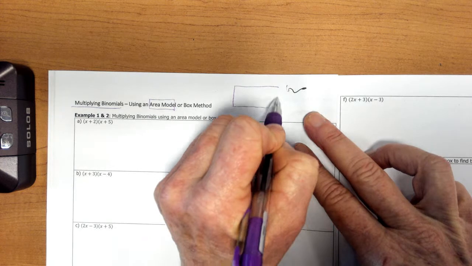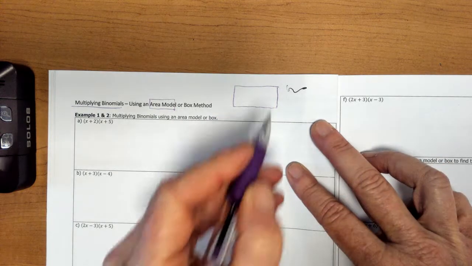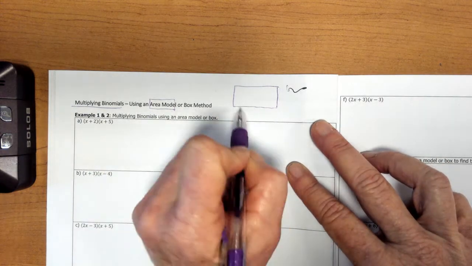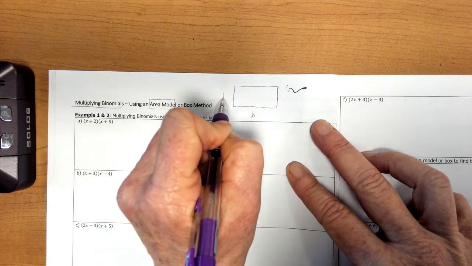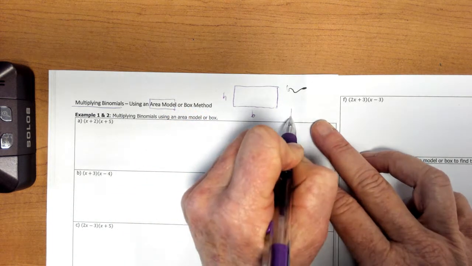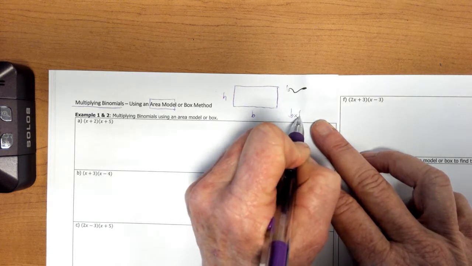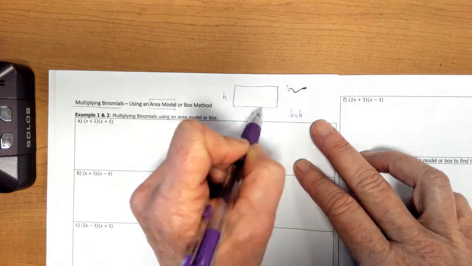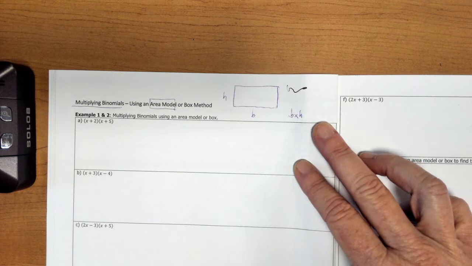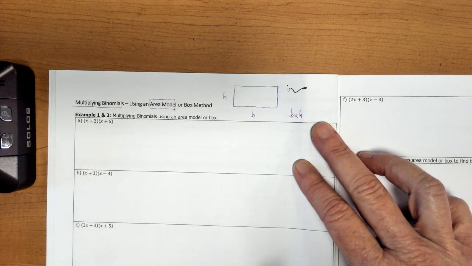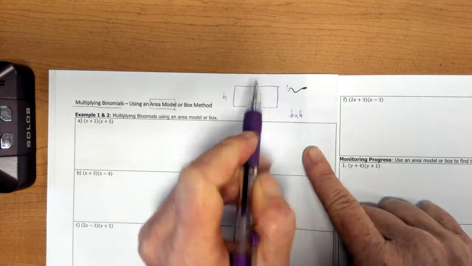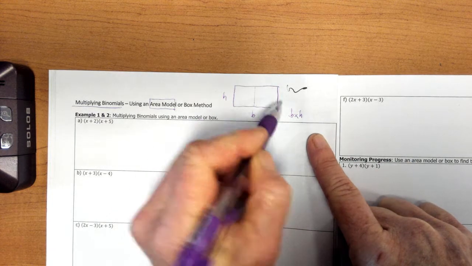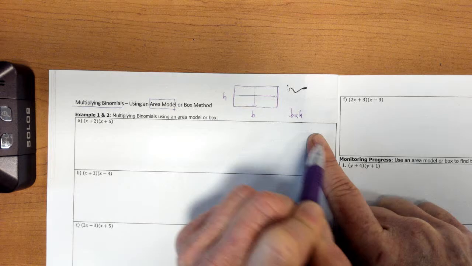And that rectangle, obviously, we're going to find the area. So how do I find the area? I find the base times the height, and I multiply those together. Base times height gives me the area inside. Well, what we're going to do is actually take my rectangle, and I'm going to cut that rectangle up into 4 pieces.